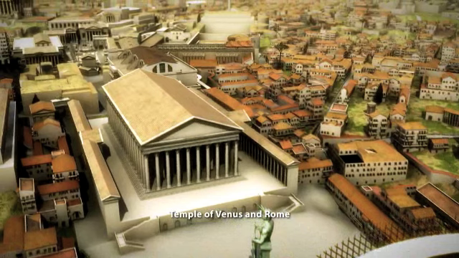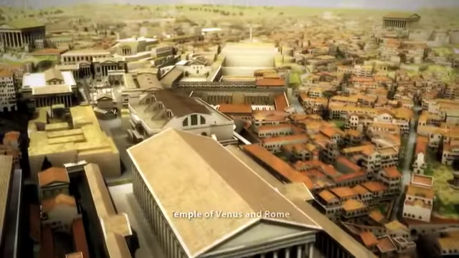Venus is looking at the Colosseum, which is associated with fun and games. Otium, the Romans would say, leisure. Whereas Roma is a more serious goddess. She's facing the Forum, which is the area of negotium, or business and work. Okay, so now we're moving over to the Forum itself.